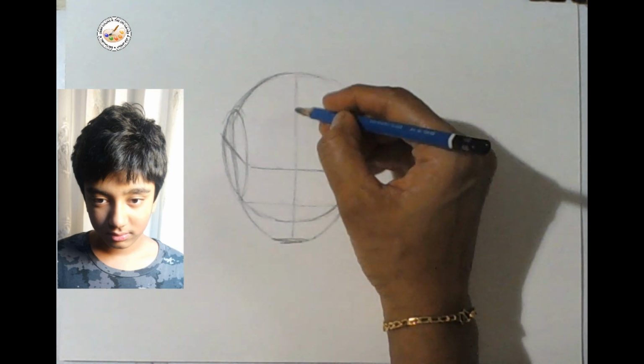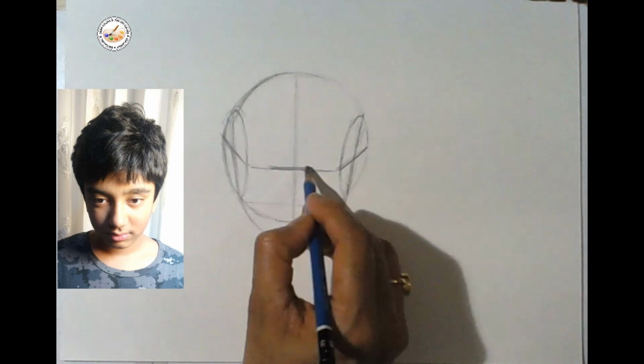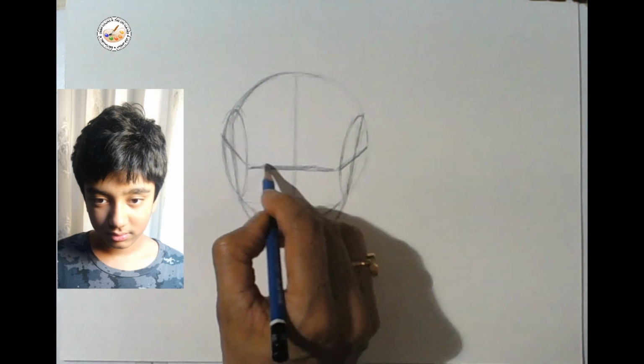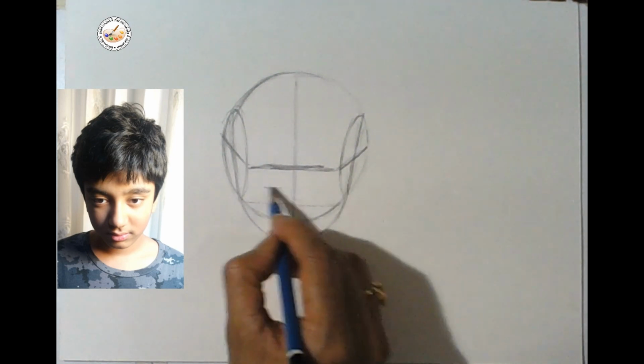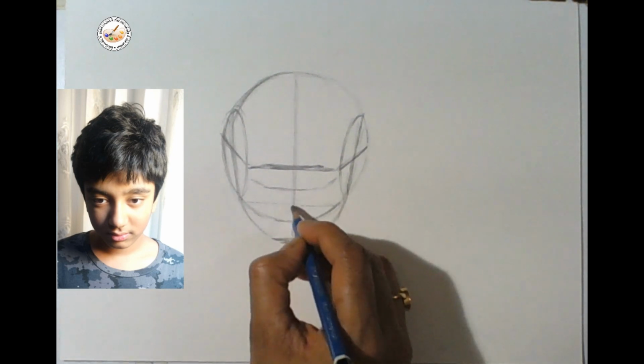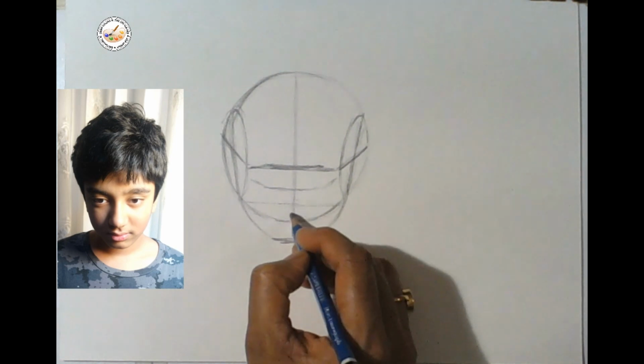So let's start. We have to make the eyebrow line, and we are not seeing straight, so the eyebrow line is not going upward so much. Now you see the nose part we have to make down.